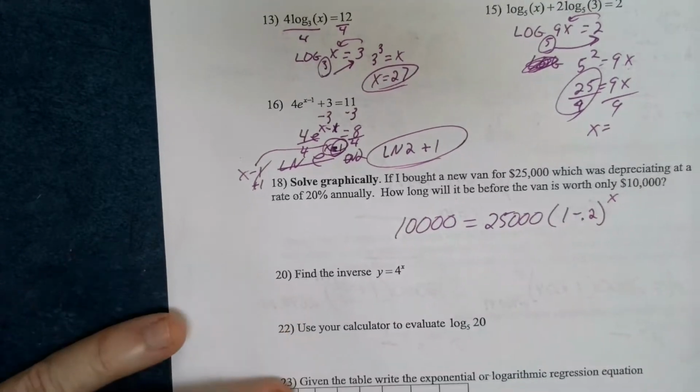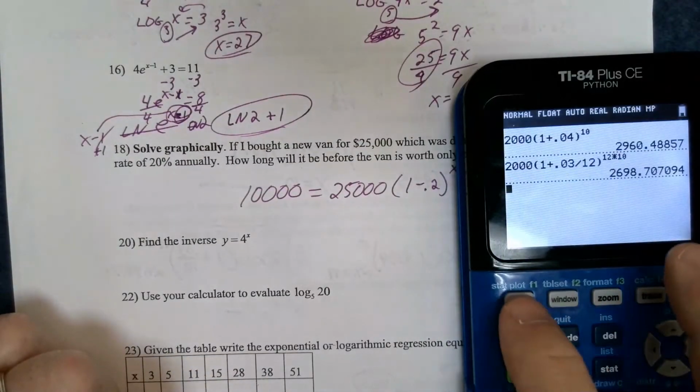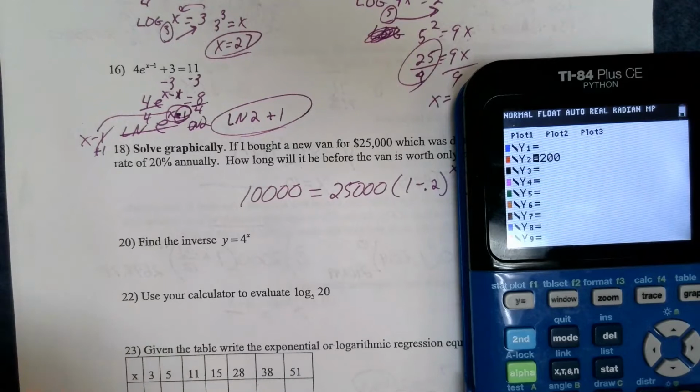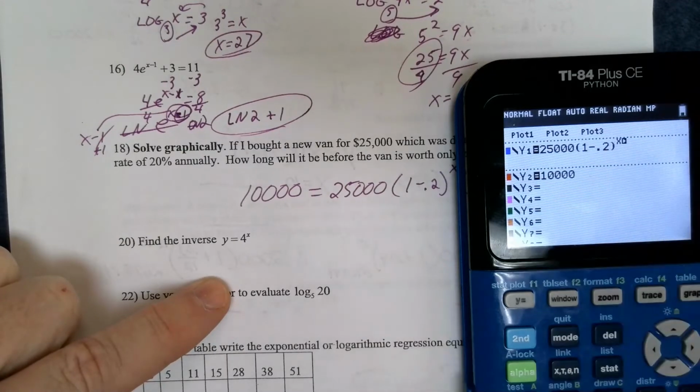I'm going to go ahead and solve that graphically. So here we go. Y equals, clear. 10,000 in there. 25,000 in there. Parentheses 1 minus 0.2, close parentheses raised to the x. I just don't know the years.